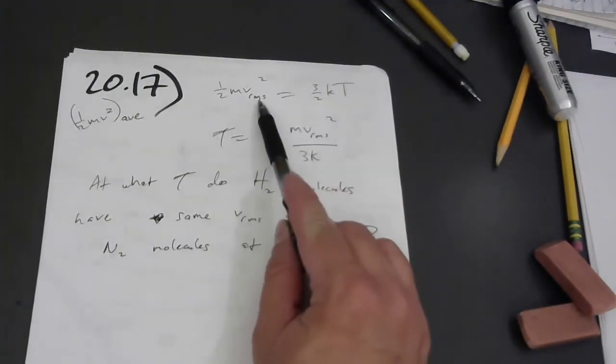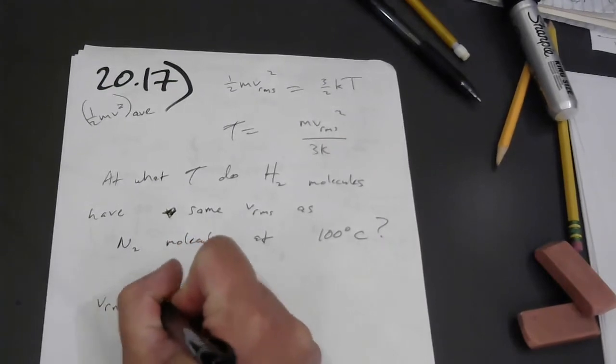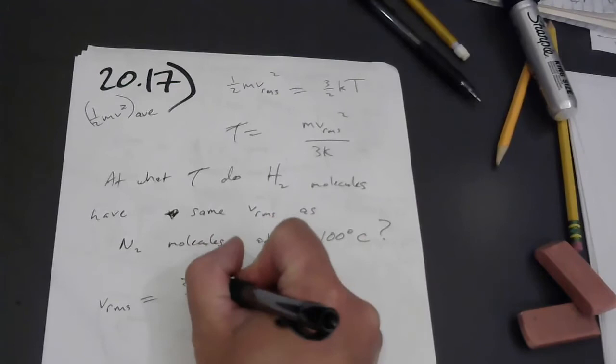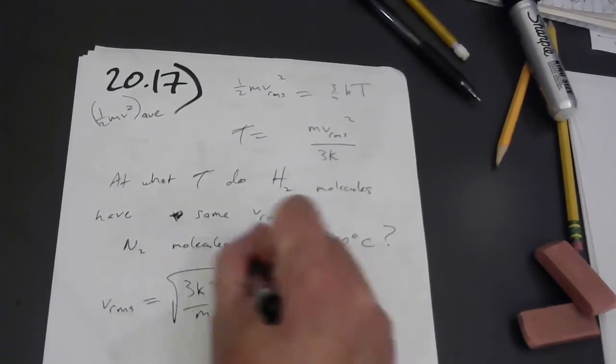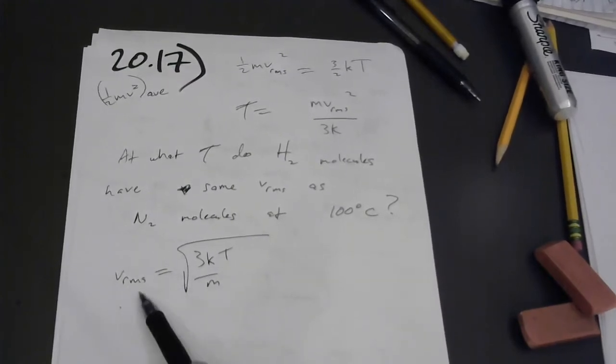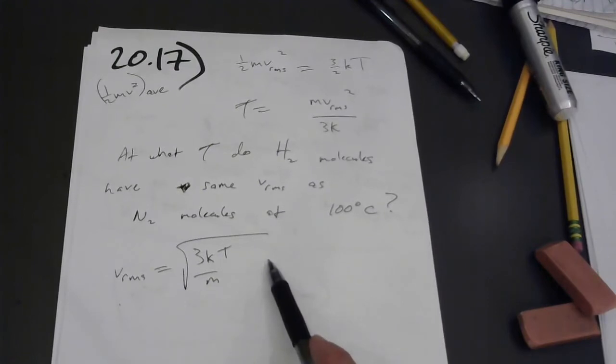Let's solve for the quantity that's the same here. So I'm going to solve for VRMS. Again, you've already seen the formula. You could just take it from your book, but it's nice to see where it comes from. For an ideal gas, this is the RMS speed in terms of temperature and mass. So this is what's the same. This quantity is some particular value for hydrogen, and it's the same value for nitrogen.